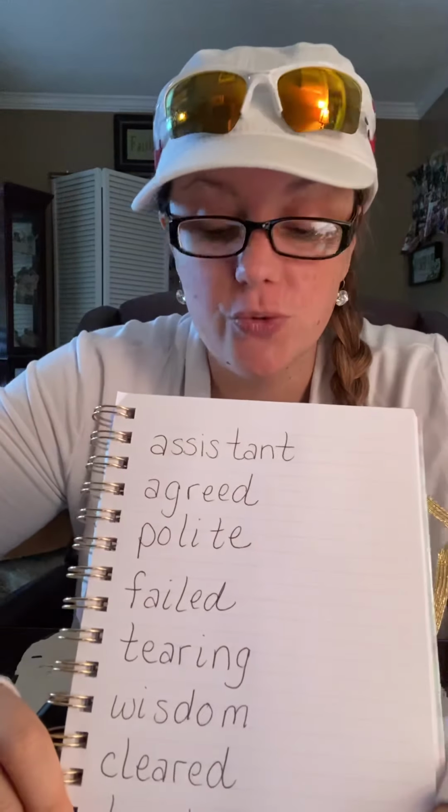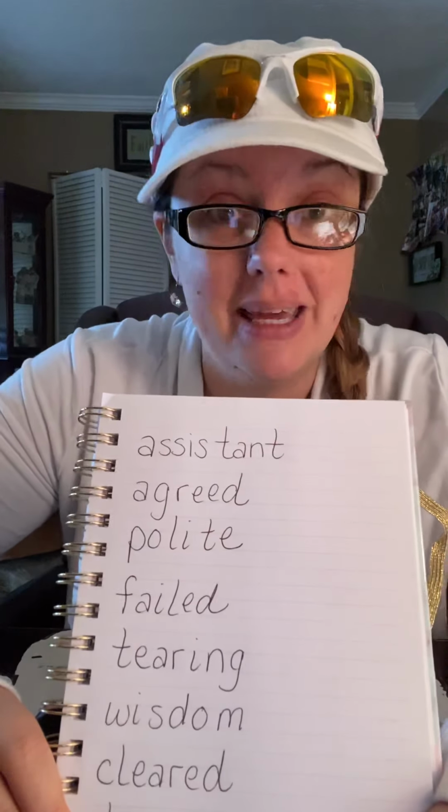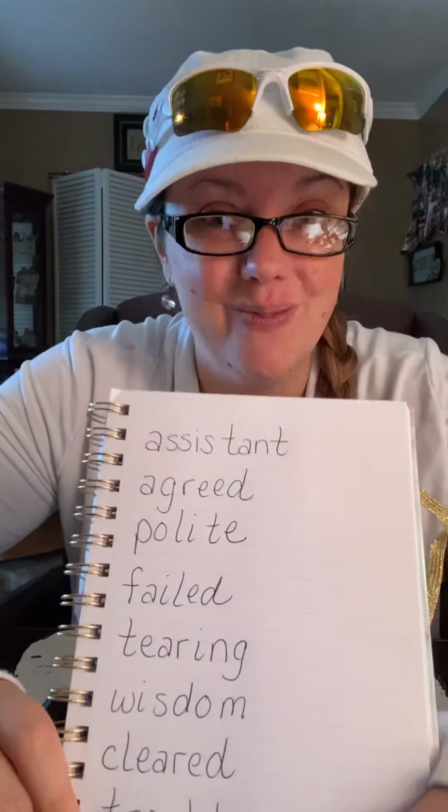Good job, guys. Now, I am going to describe a few of these words, and I want you to write down which word I'm describing. And when I say 1, 2, 3, show me, you show me, okay?